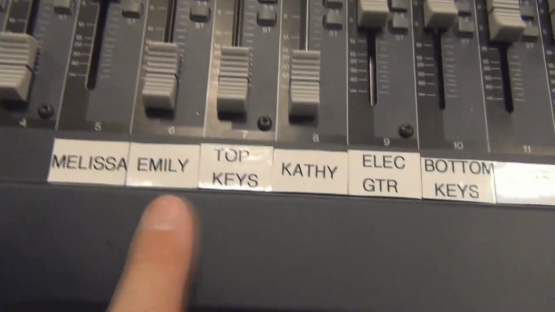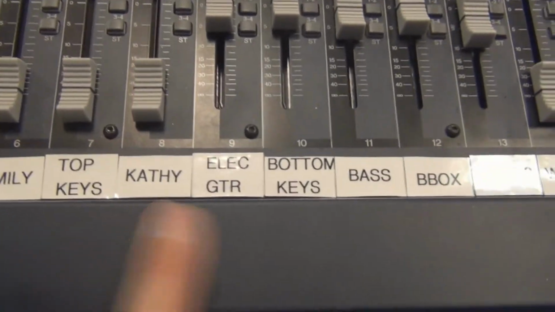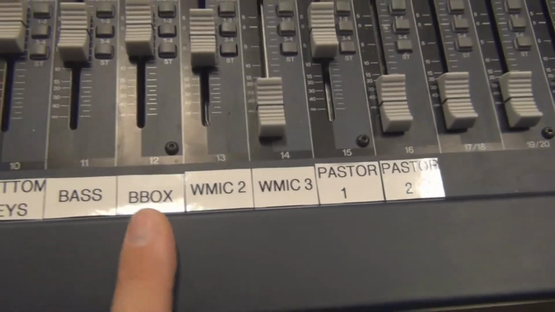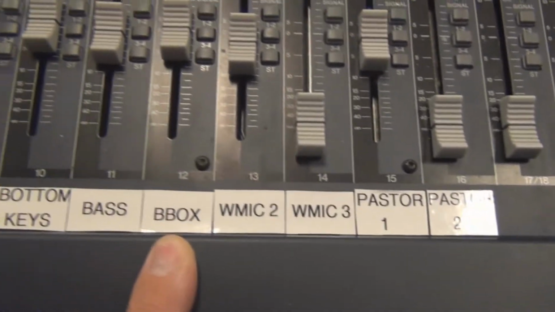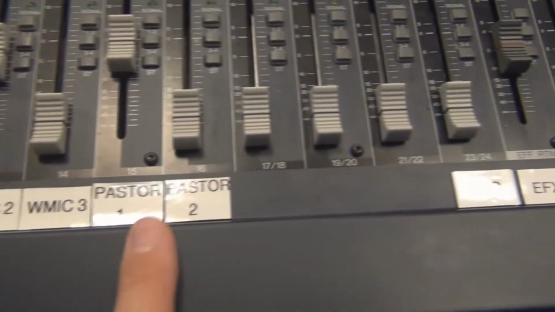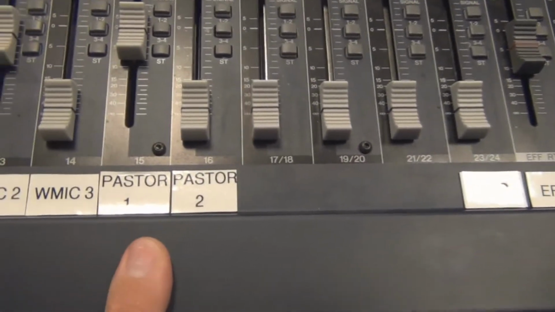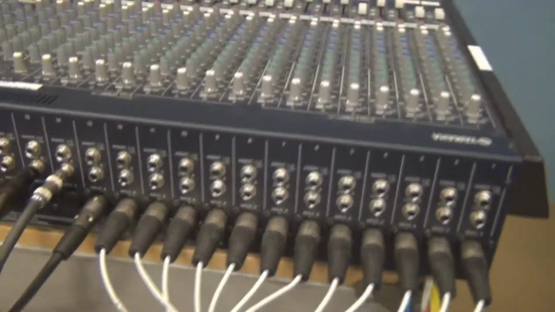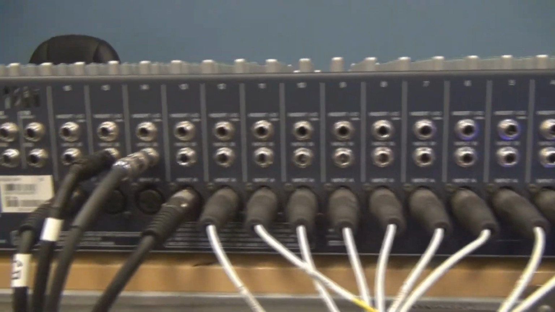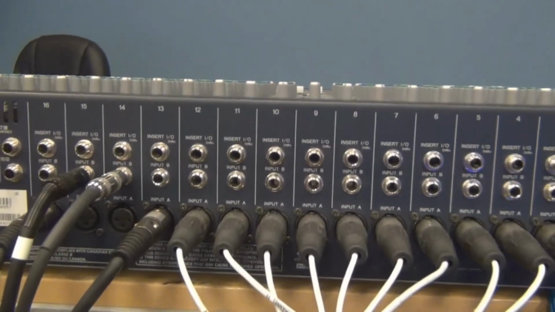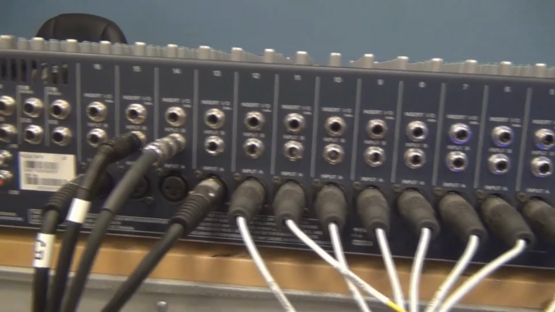We have additional singers, keyboard, singer, electric guitar, another keys, bass, a microphone that's connected to just a beatbox, wireless microphone 2 and 3, then the pastor's earworms, mics 1 and 2. So all of the inputs come in through each channel, which then allows us to individually mix those signals higher or lower, and using the EQ change their sound a little bit.